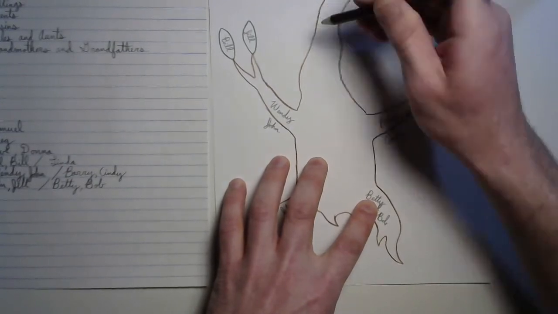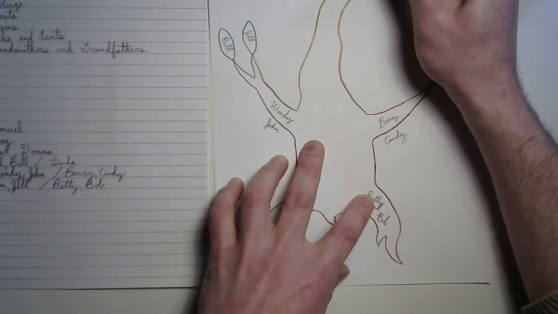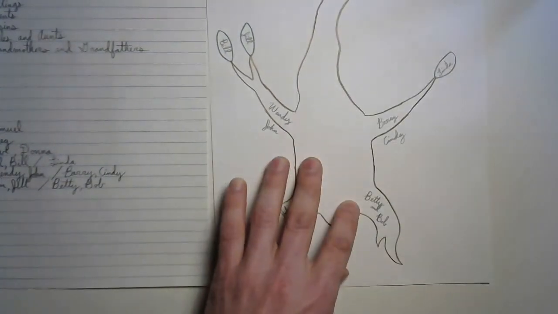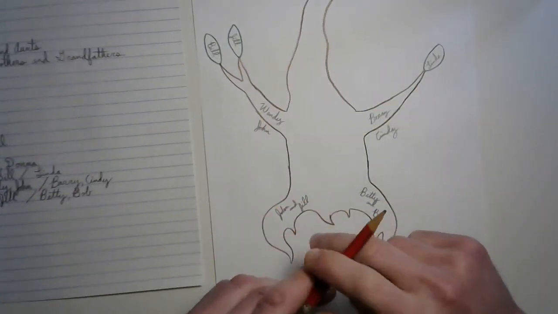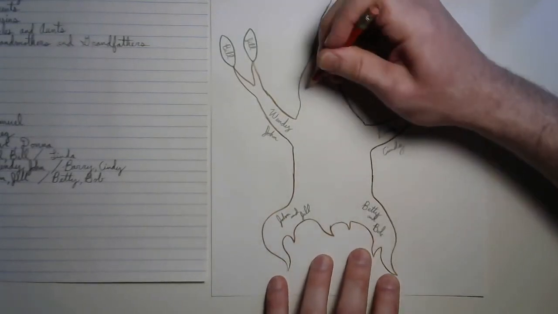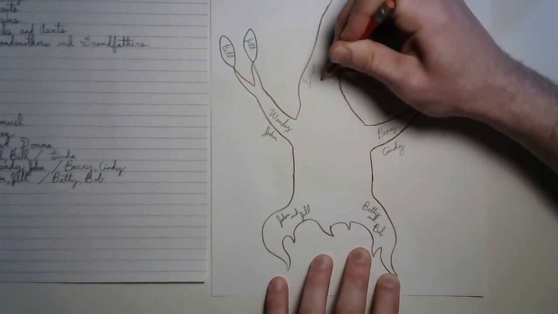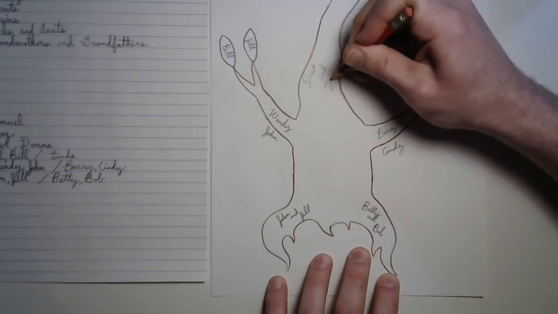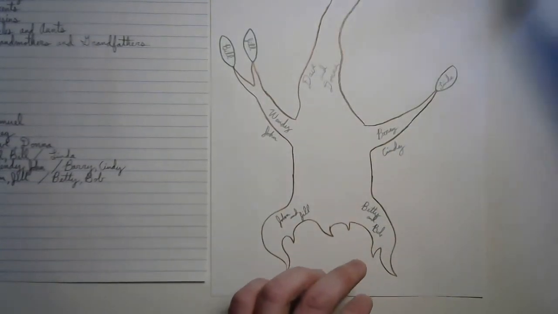So this branch is going to be for my parents, but I do want to make sure I split it at the top for myself and my siblings. The first thing I'm going to do on this side, I'm going to write the parent that came from that side. And I believe it was Dave, my dad. And on this side, I'm going to write my mom, Donna, which just leads me and my brother.